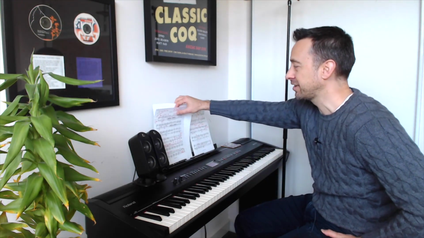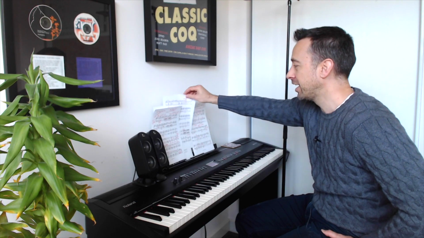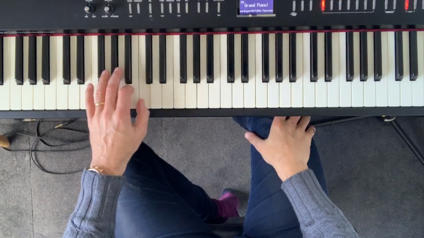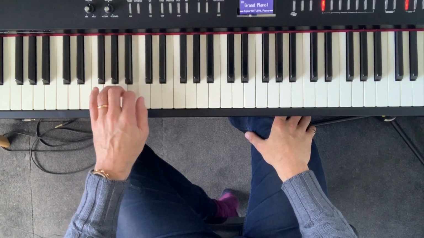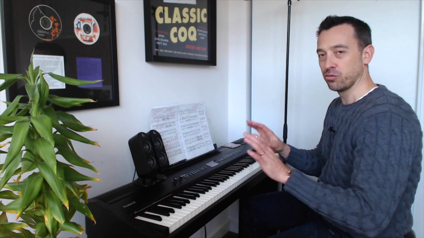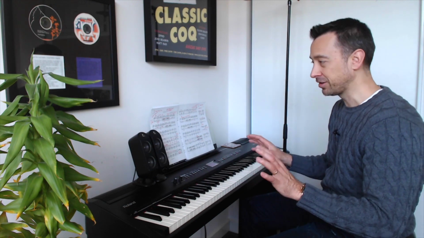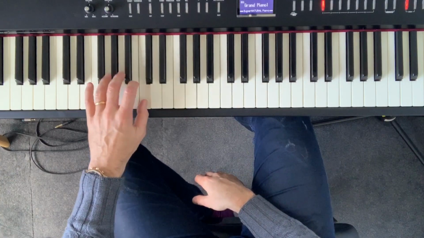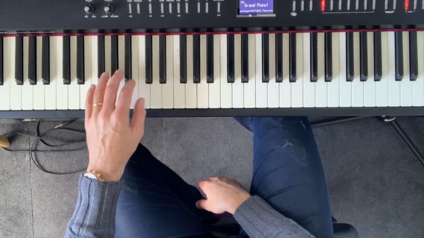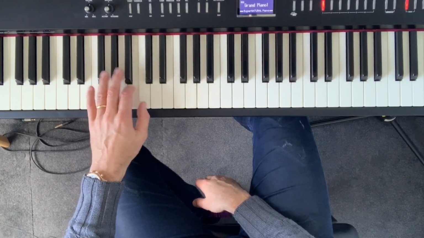Now, technically, there's a few challenges in this piece. Obviously, the coordination between the two hands is quite challenging. You've got this semi-quaver pattern in the left hand. So for this one, when you've got running passages with lots of different notes, I tend to teach in rhythm, so I teach this style.